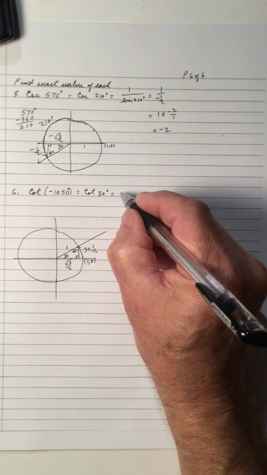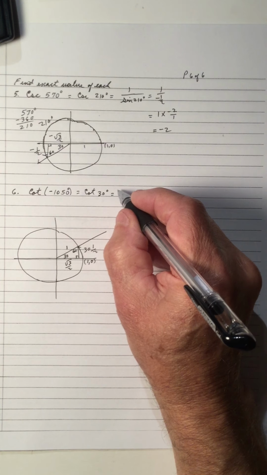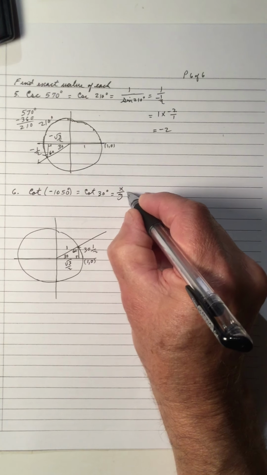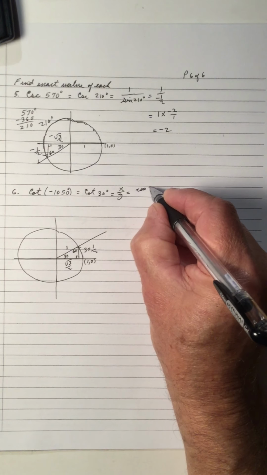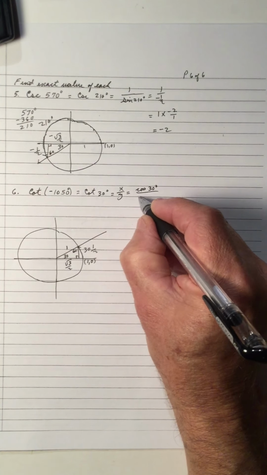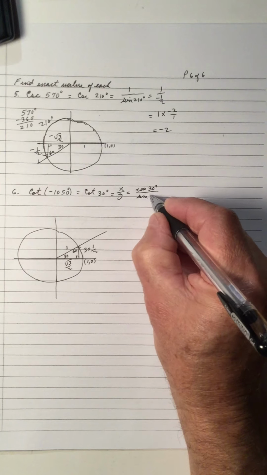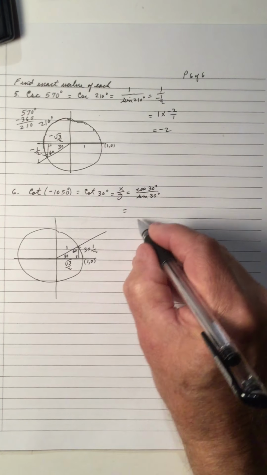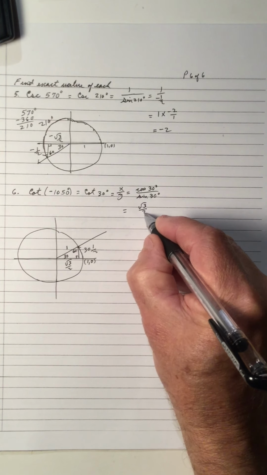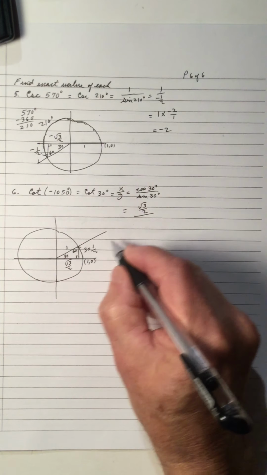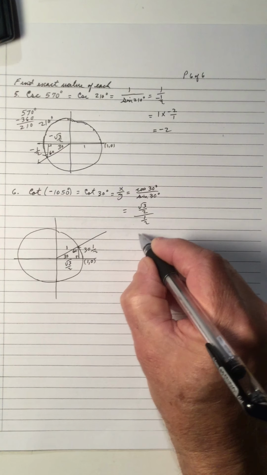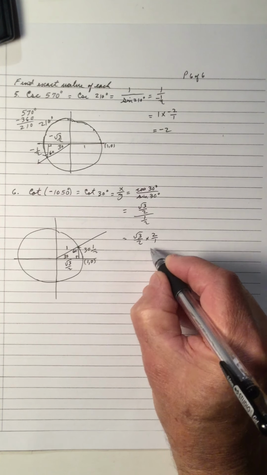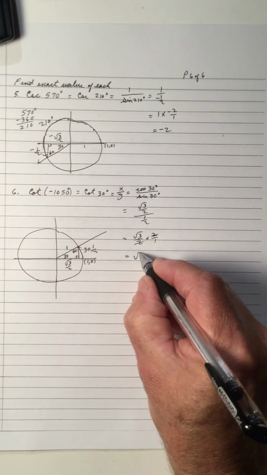So the tan is the y over the x, or the sine over the cosine. So cot is the x over the y, or it's the cos of 30 over the sine of 30, whatever way you want to write it down. And the cos is the x, which is root 3 over 2, divided by the sine of 30, which is a half. And so that's root 3 over 2 times 2 over 1. The 2's cancel, and I get root 3.